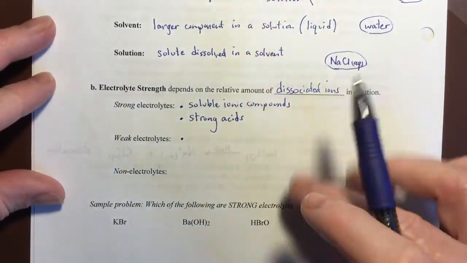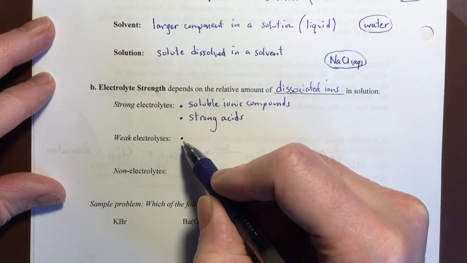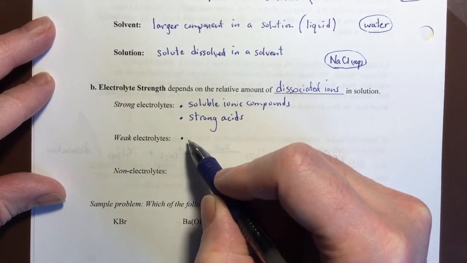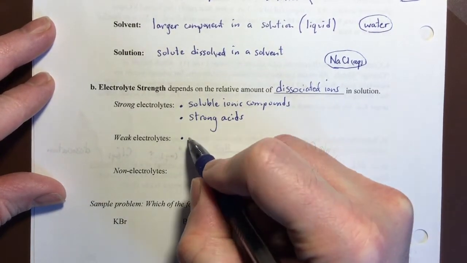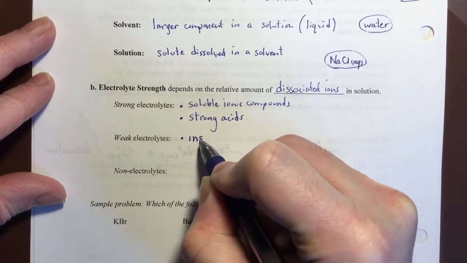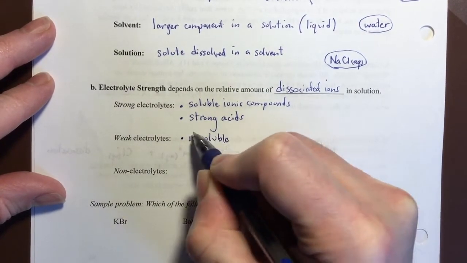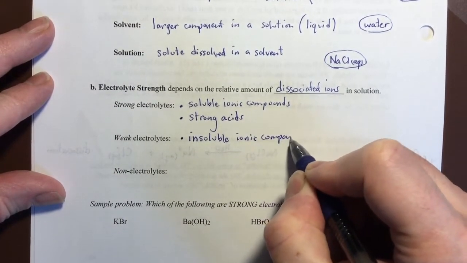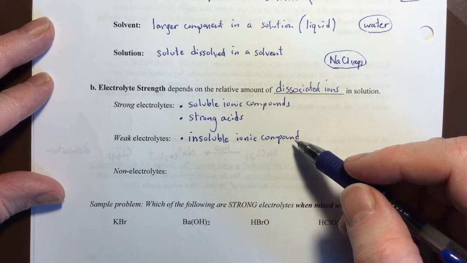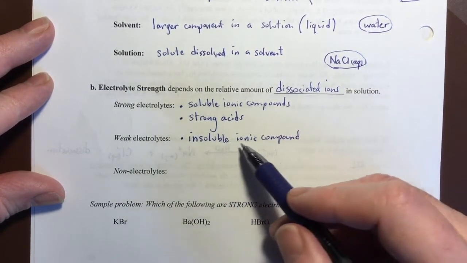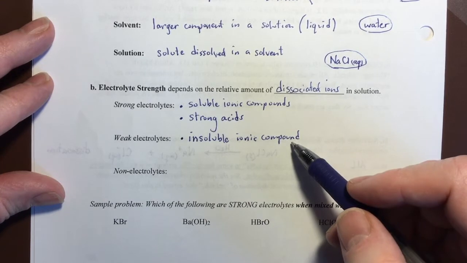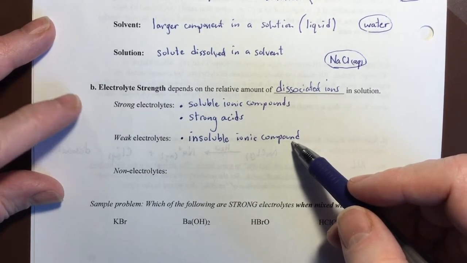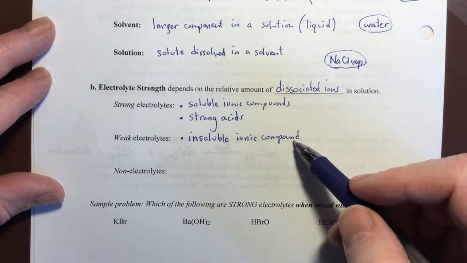So that means that weak electrolytes, because everything will give up some dissociated ions to some degree, an insoluble ionic compound would be one of those compounds. Insoluble ionic compounds, most of it will not dissolve, but a tiny amount will, and that will generate some dissociated ions that can weakly conduct electricity.